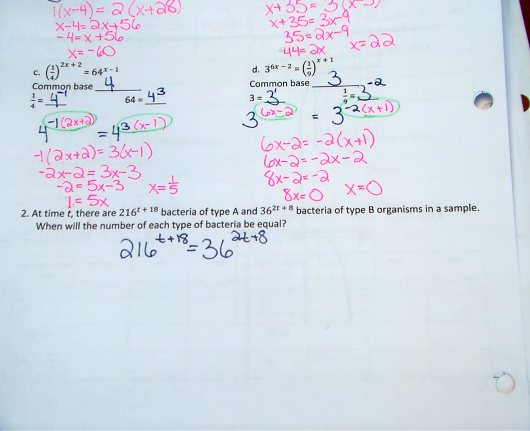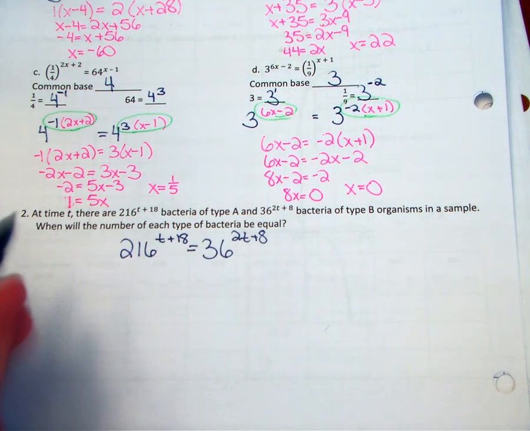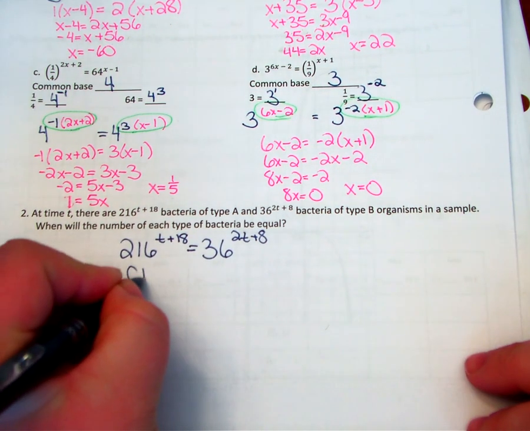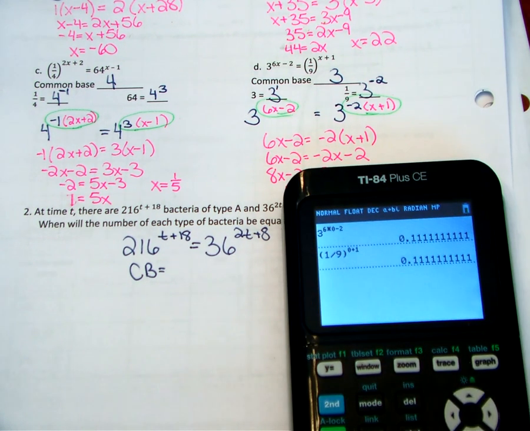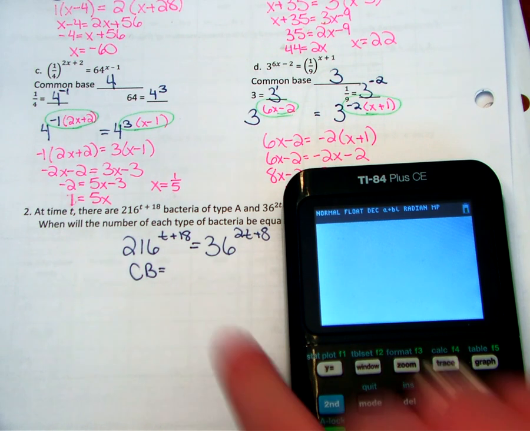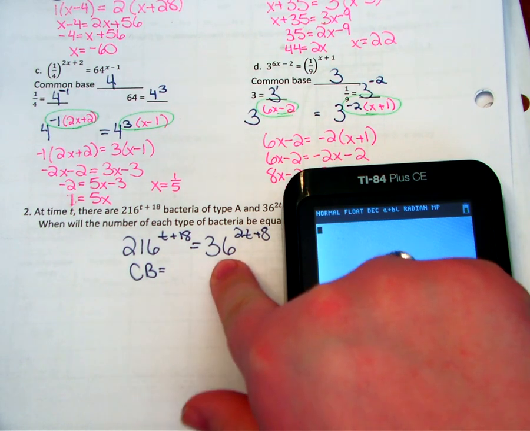So in order to solve this problem, we have to have common bases. So I'm going to use CB for common base. And the common base here could be 2, or it could be 6. And I don't expect you to know all of your bases for every single exponent that's given, but you can use your calculator to your advantage, or you may use a factor tree. So if I was using my calculator, I would start with 36.